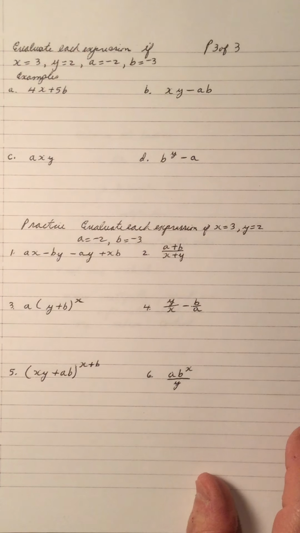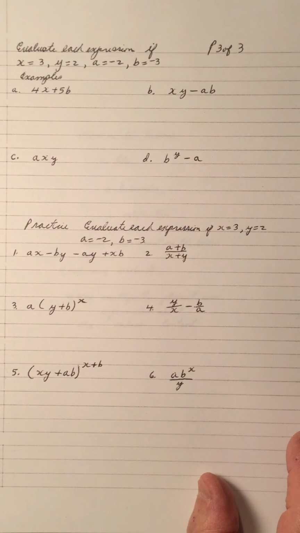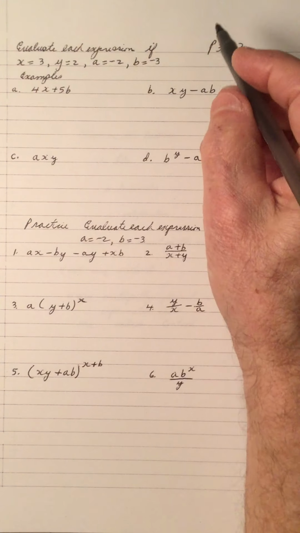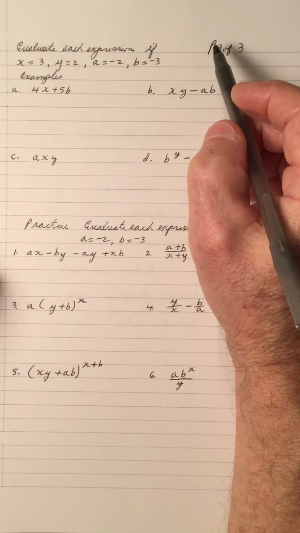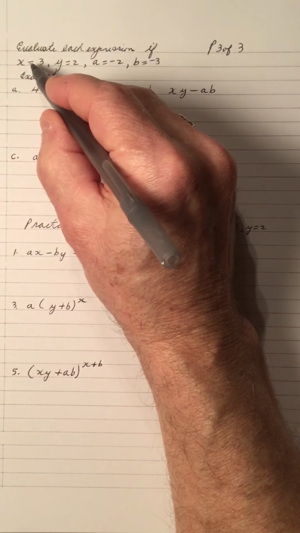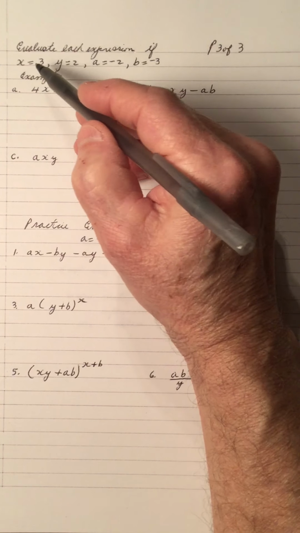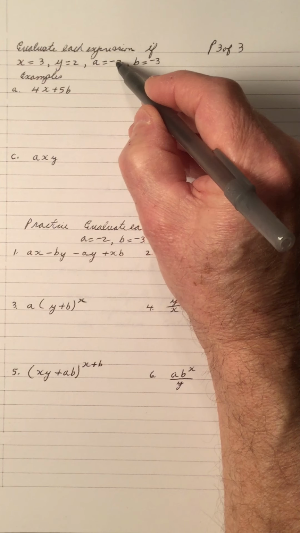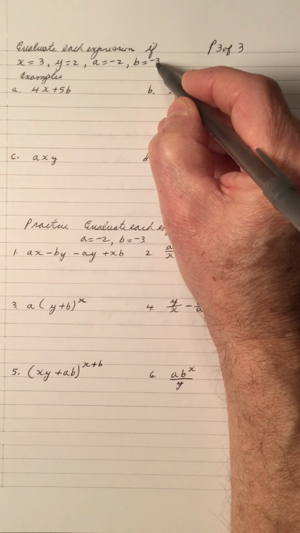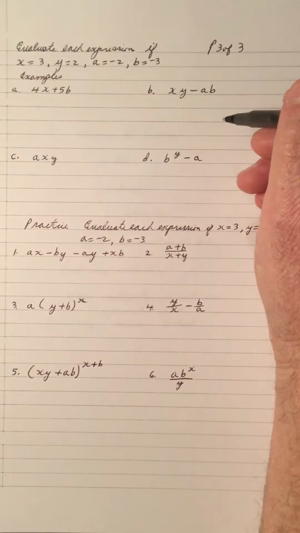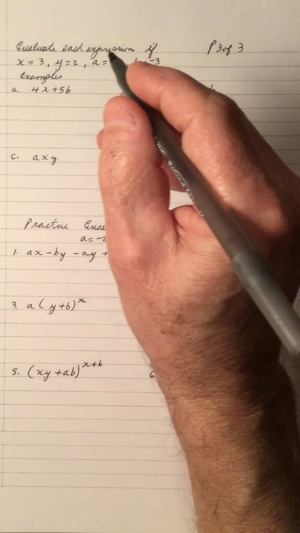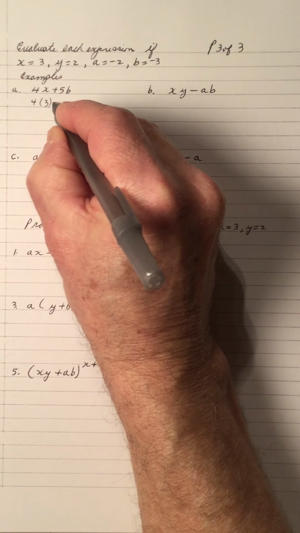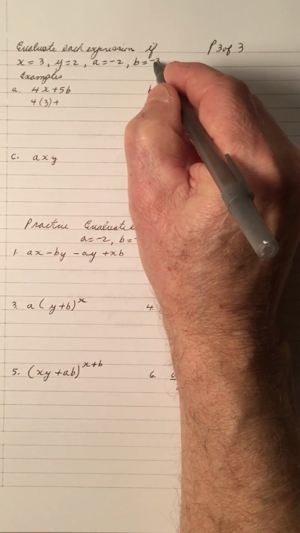Here we go. Now we have another one, but this time what I've done is I've given you more variables with numbers. X is 3, excuse me, Y is 2, A is negative 2, B is negative 3. So now I had to be careful how I substitute in. So what is x? X is 3. What's b? B is negative 3.